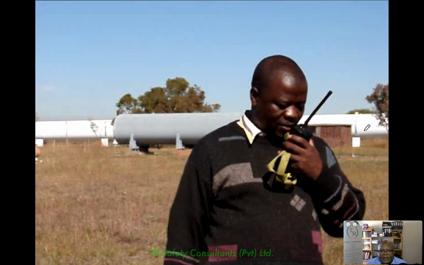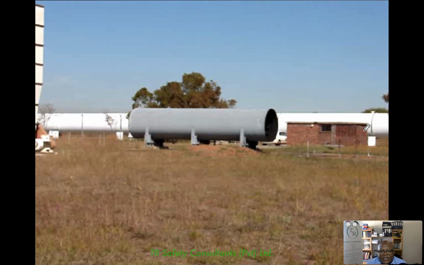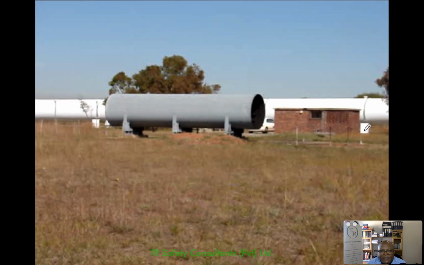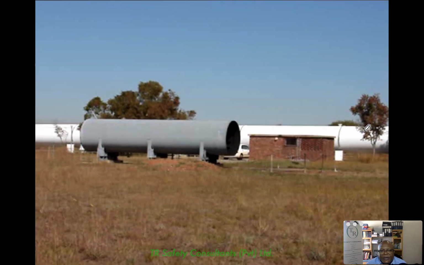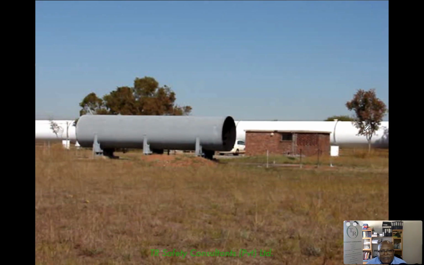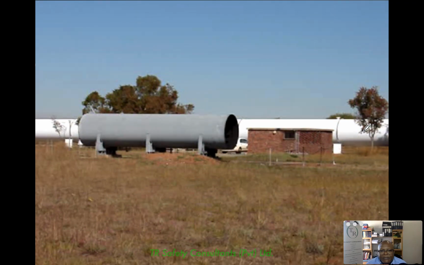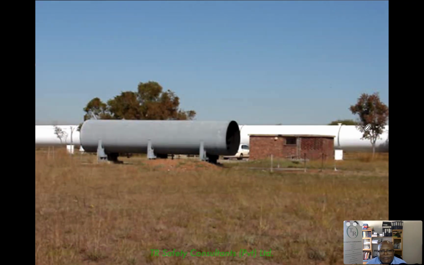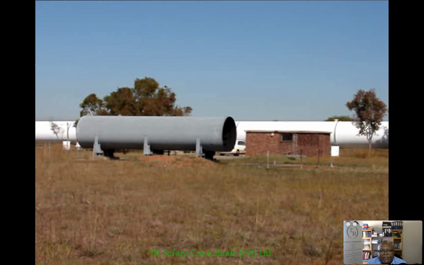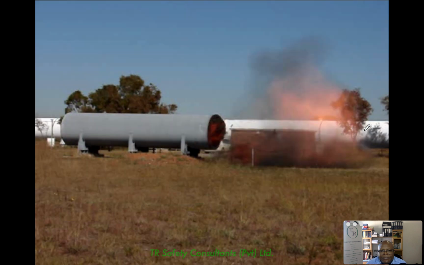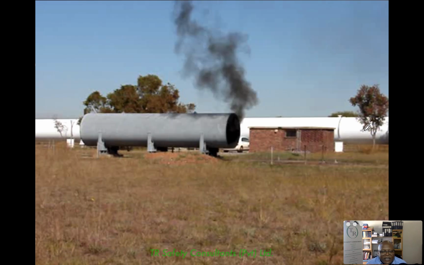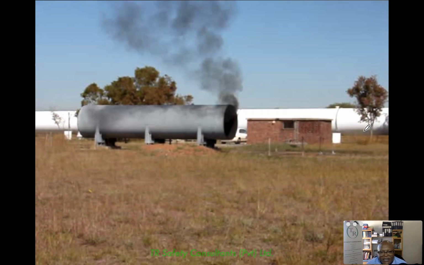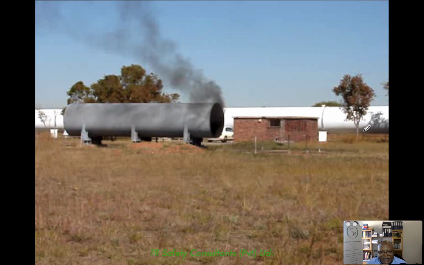Yeah, something is wrong with the volume in this clip, but let's just watch the explosion going through. Okay, so that was just a kilogram of coal dust in there, and you can see the results.